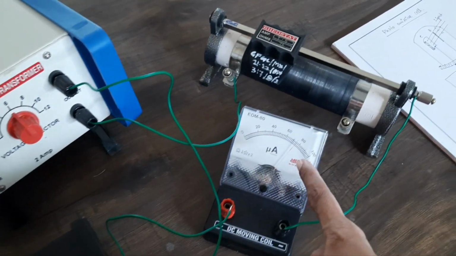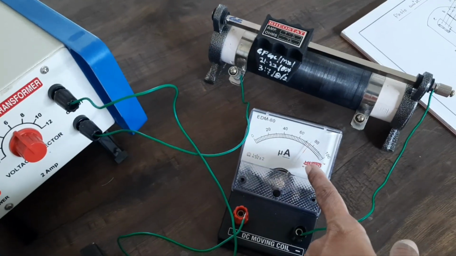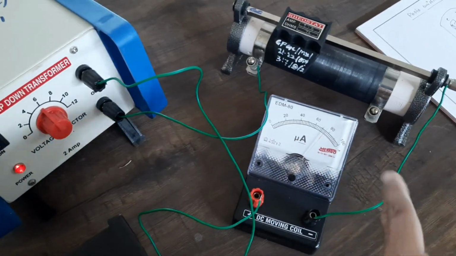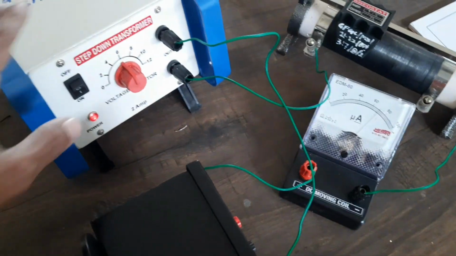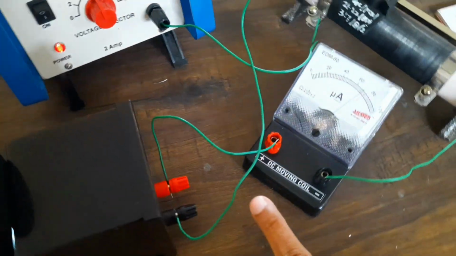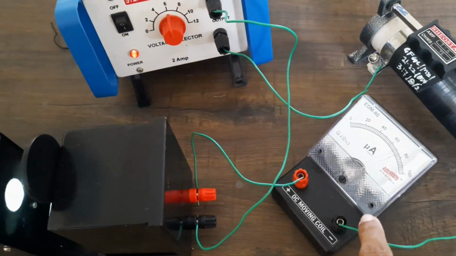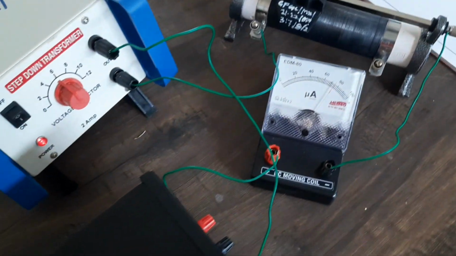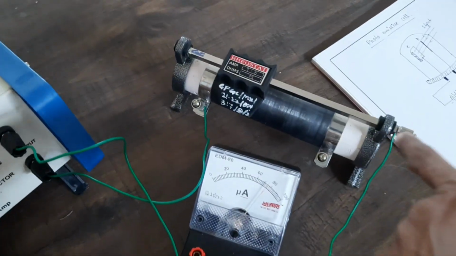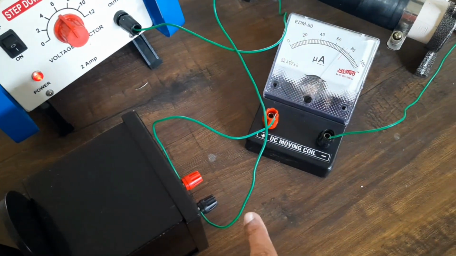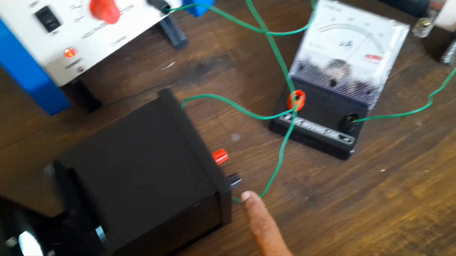In place of this ammeter, you can also use a galvanometer. You can directly connect the battery and the galvanometer across this photocell to measure the small current. Here I have used the ammeter, rheostat and battery across the cathode and anode of this photocell.